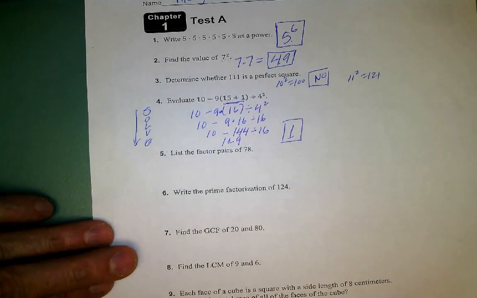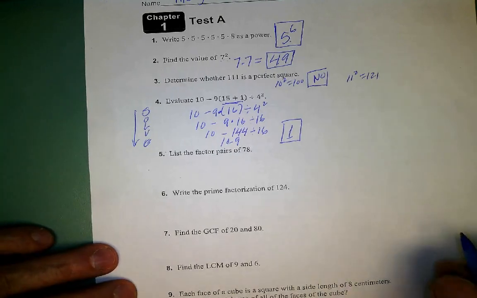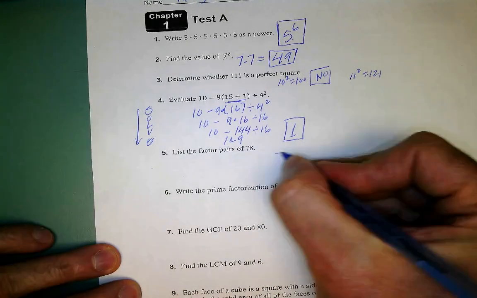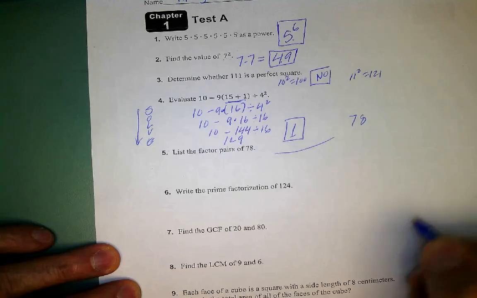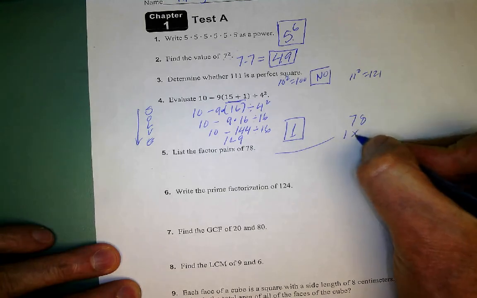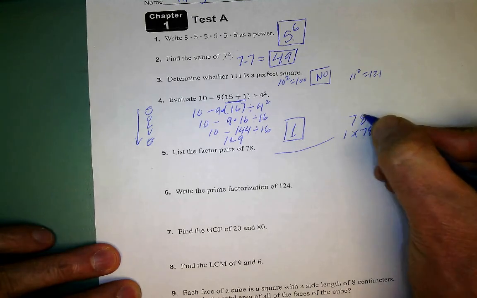Okay, all the factors, or the factor pairs, of 78. I like to write what's called a factor tower. Start with 1 times the number, and if it's even, I'm going to go 2.